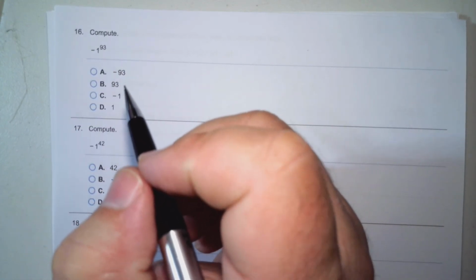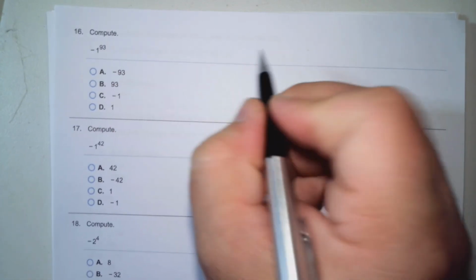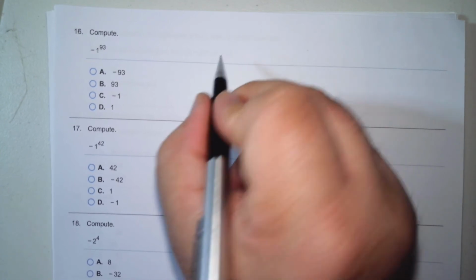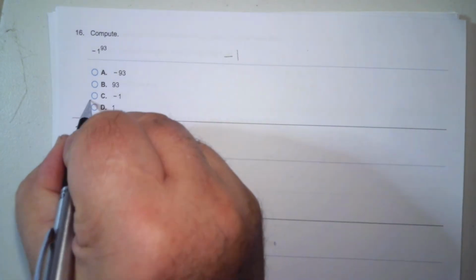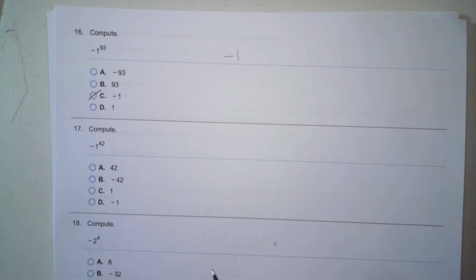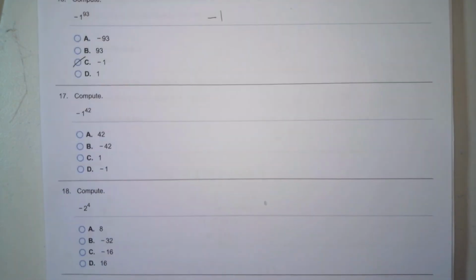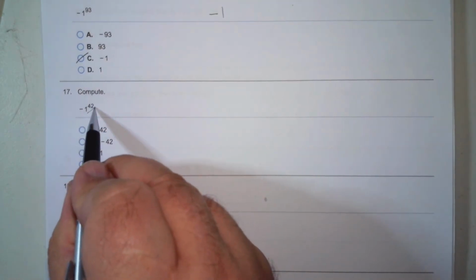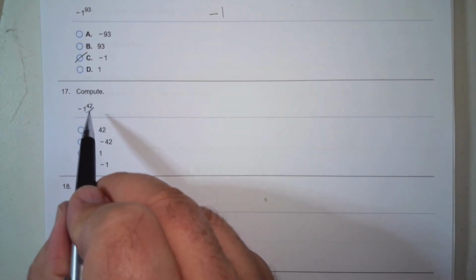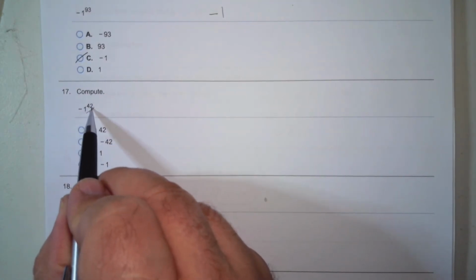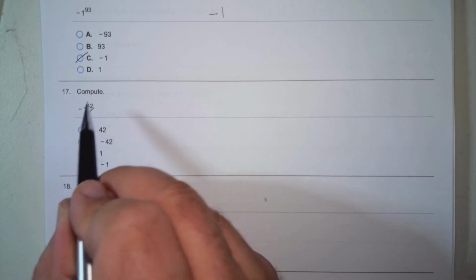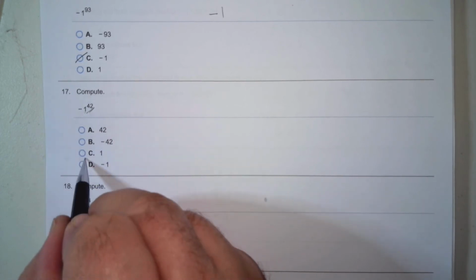Negative 1 to the 93rd power. 1 to any power is 1. So the answer is negative 1. Same thing here. Because you have to do the exponents first, there's no parentheses. 1 to the 42nd is still 1. 1 times 1 times 1 times 1. So it's negative 1.